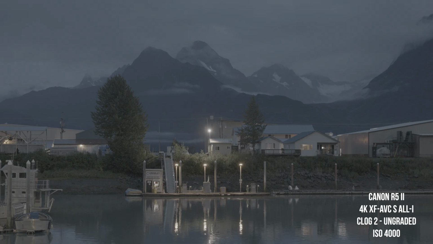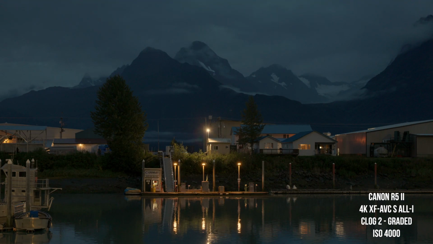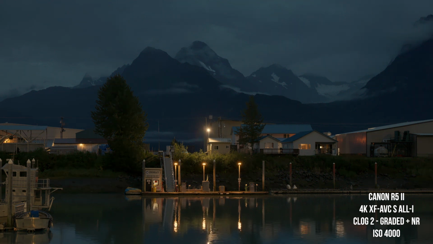So here's the first example. This is at ISO 4000, and this is ungraded right out of camera so you can see the exposure. This is after the image is graded. I think it looks pretty clean. And this is with the image graded and a little bit of noise reduction. It cleans up just a little bit more.